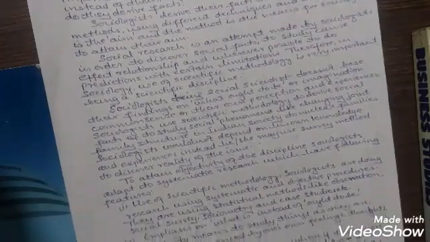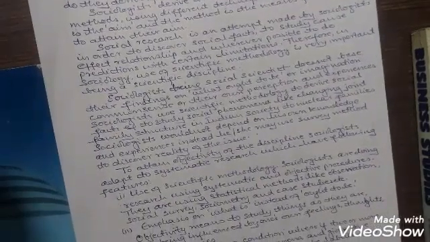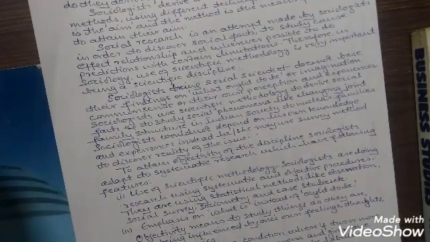To attain objectivity of the discipline, sociologists adopt systematic research which has the following features.